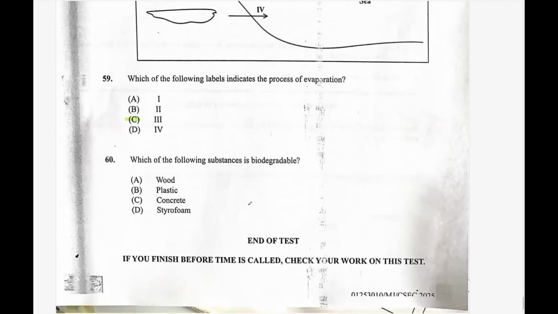And final question 60, which of the following substances is biodegradable? That will be A as our final answer for this paper, and that's the end of your exam.